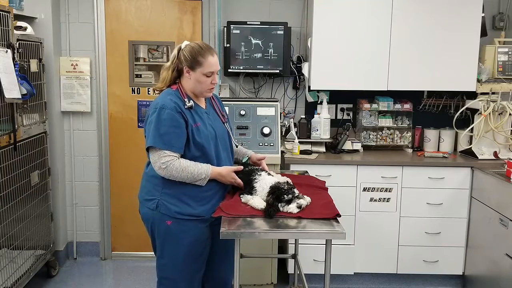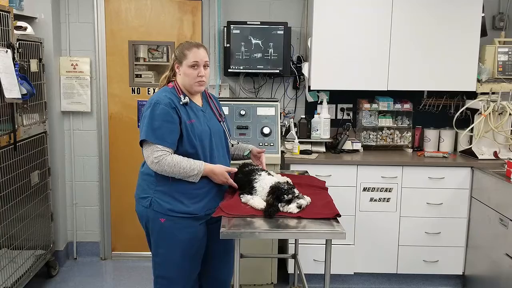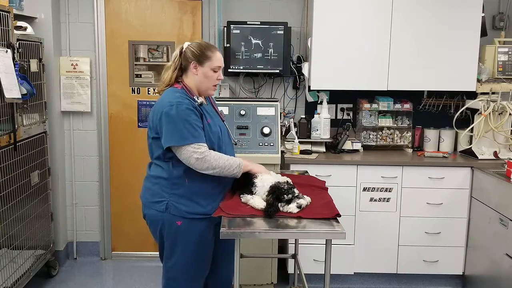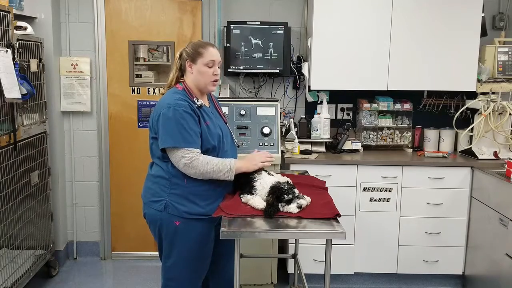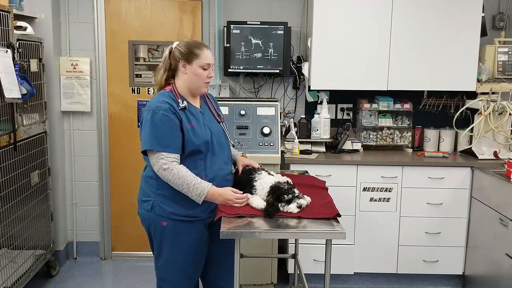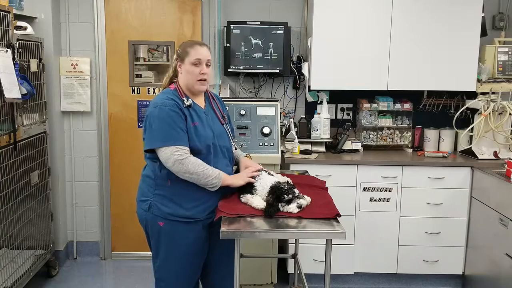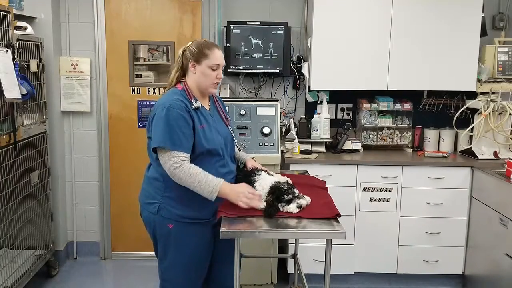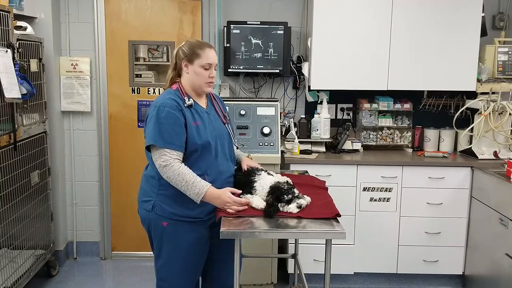When you're watching, you want to make sure that there's not extreme abdominal breathing, and it's not shallow breathing. You want to look for a fast or slow respiratory rate, open mouth breathing, panting, things like that, things that could indicate a problem. When we listen to our patients, we want to make sure that we're not hearing crackling, wheezing, things like that, or signs of upper respiratory issues as well. Those things would all be brought to our doctor's attention.